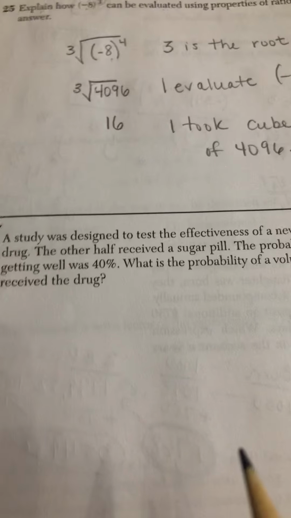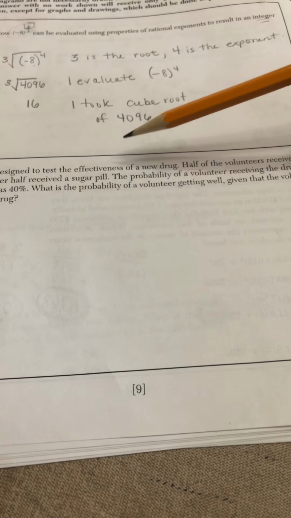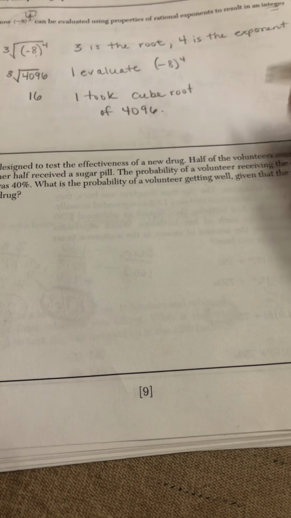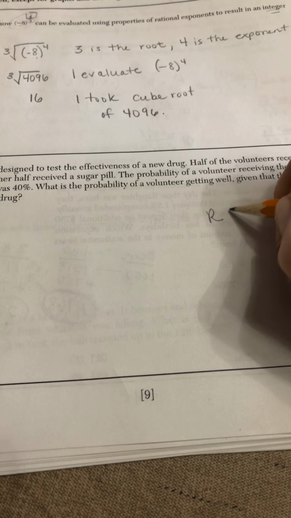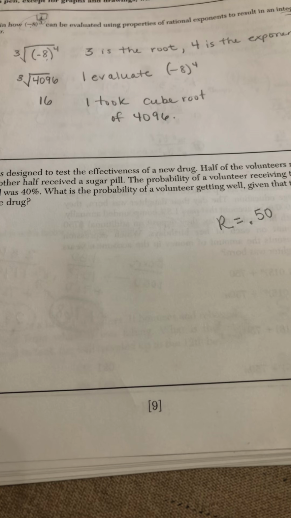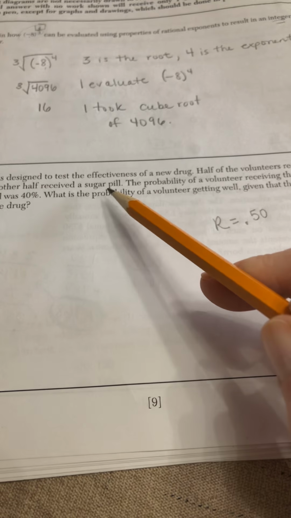Now, this one, you don't know how to do yet, okay? It's a probability question. We just haven't gotten there yet, so I'm going to teach it to you. A study was designed to test the effectiveness of a new drug. Half of the volunteers received the drug. So I'm going to call that R. Received the drug is 50%, half. The other half received a sugar pill.